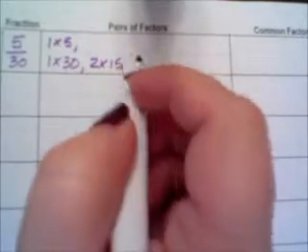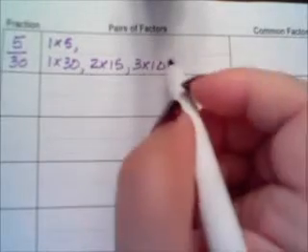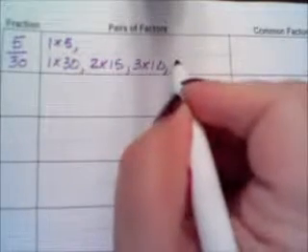Okay, for 30, we can multiply 1 times 30. We can multiply 2 times 15. We can multiply 3 times 10. And we can multiply 5 times 6, correct?